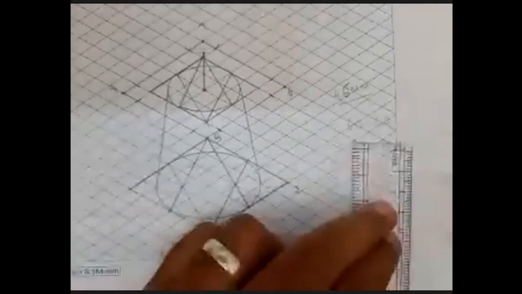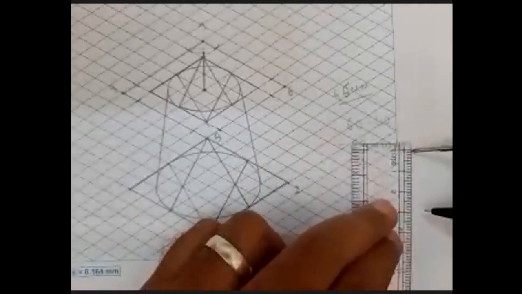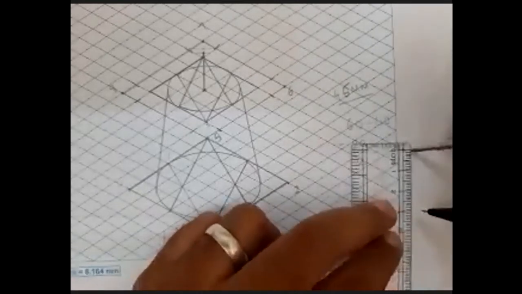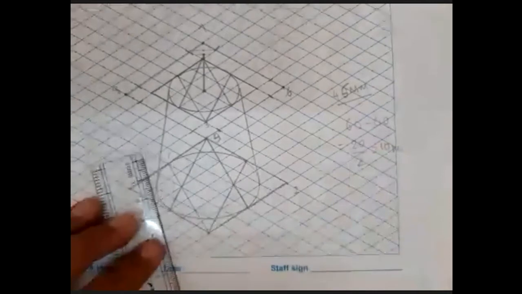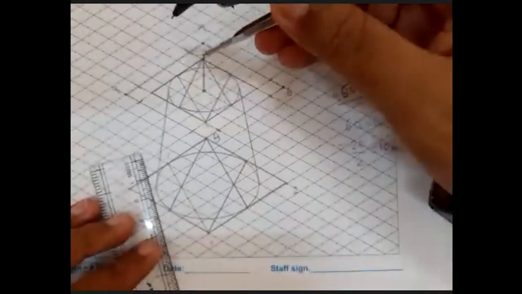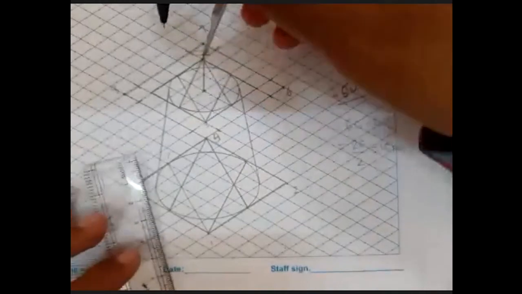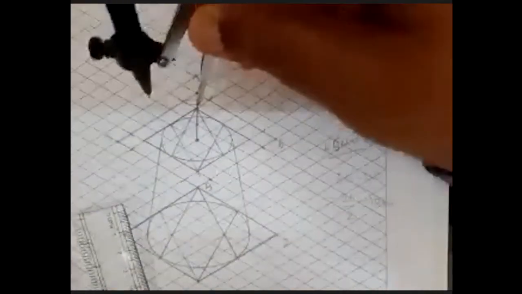So what I do is I have to measure it with a scale, that is 22.5. I am going to measure it with the help of a scale, 22.5. Then this as a radius and this as my center point, I'm going to draw a circle. That is a sphere.